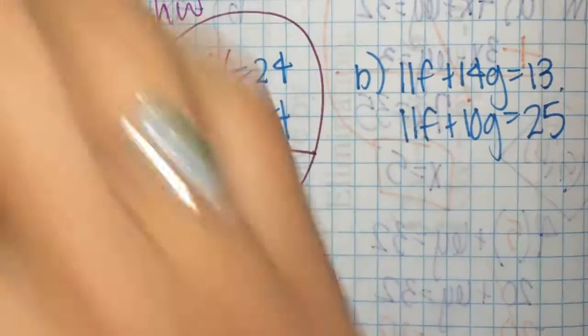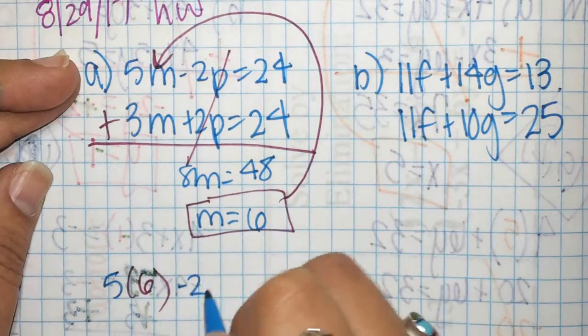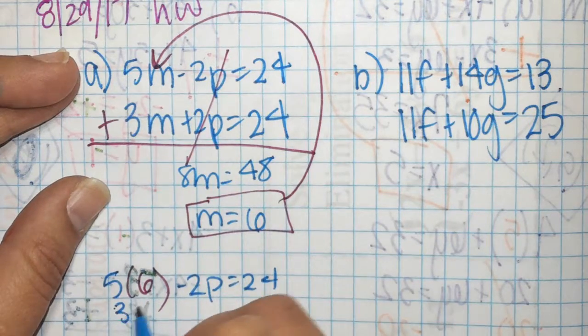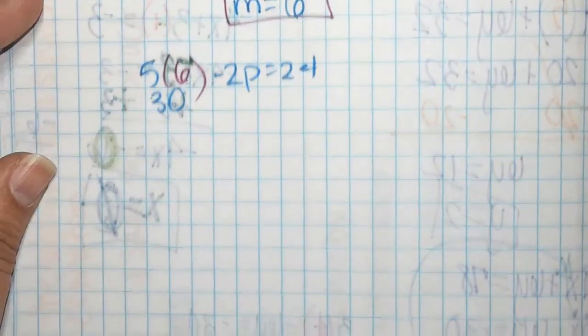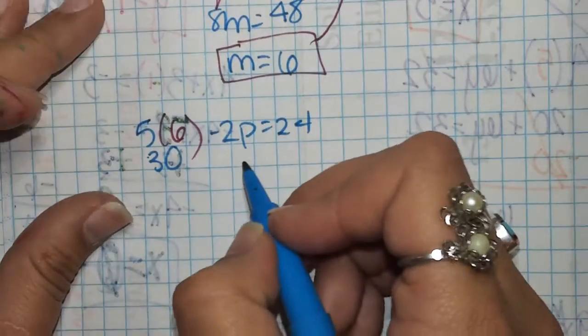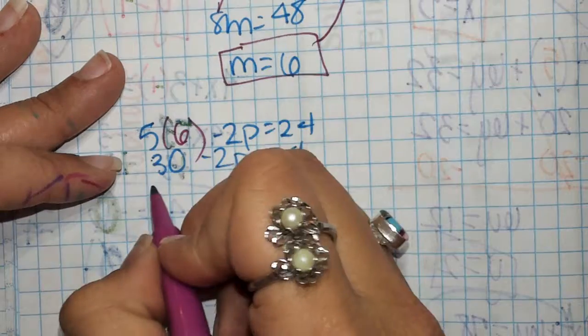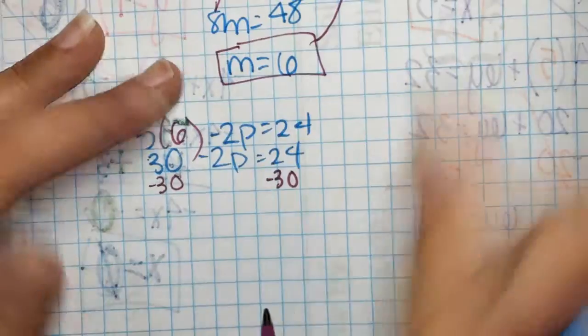So we write 5 times what? 6 minus 2p equals 24. All right. And what's 5 times 6? 5 times 6 is 30. 30 minus 2p equals 24. Then I subtract 30 from each side, right? Yes. And you get 2p equals negative 6.